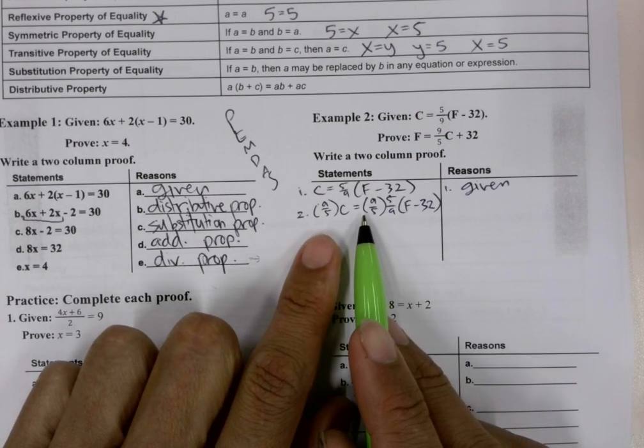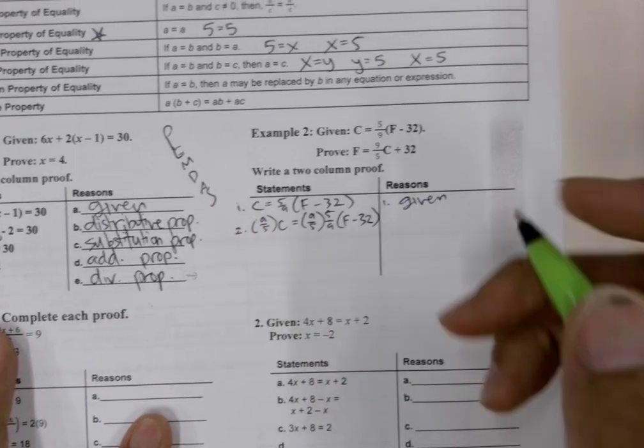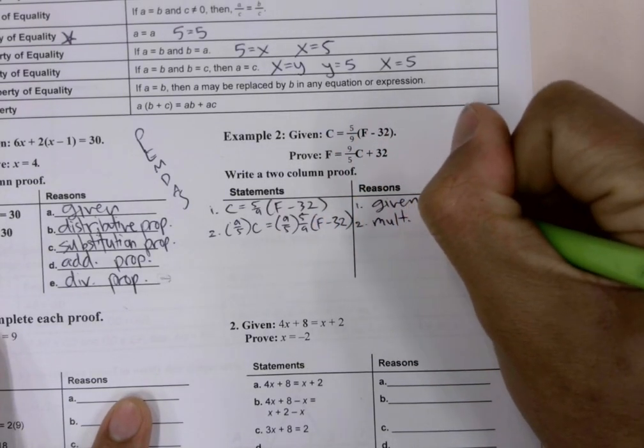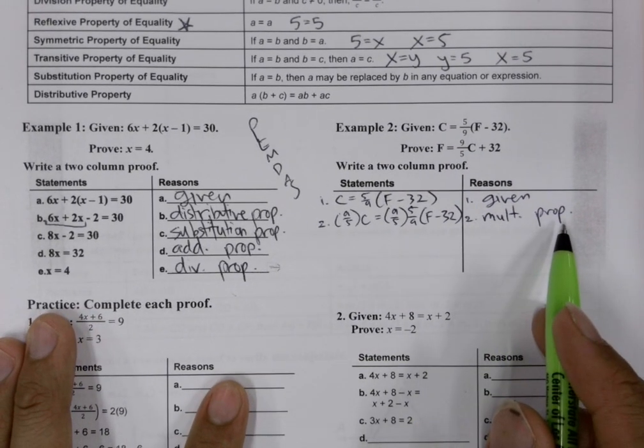So what are we doing here? We're multiplying both sides of the equal sign by the reciprocal 9 over 5. So what's the reason for this? It's going to be multiplication property. And I'm going to shorten that up to multiprop.